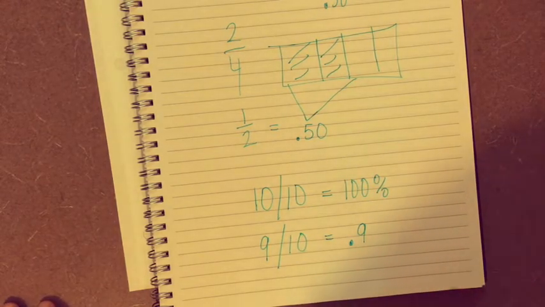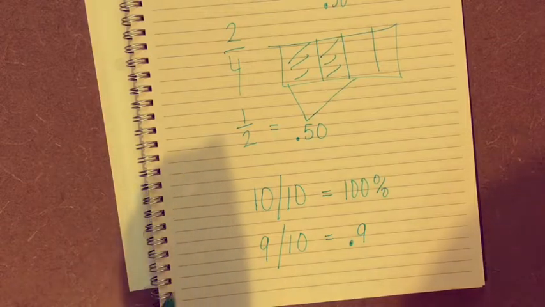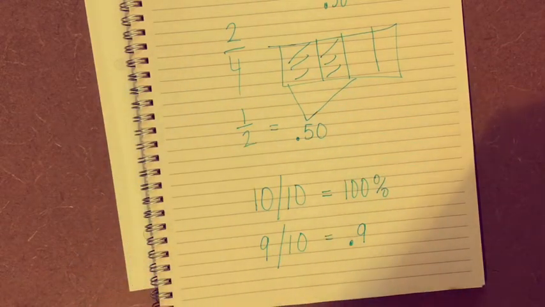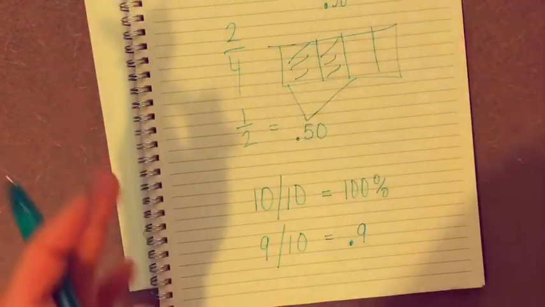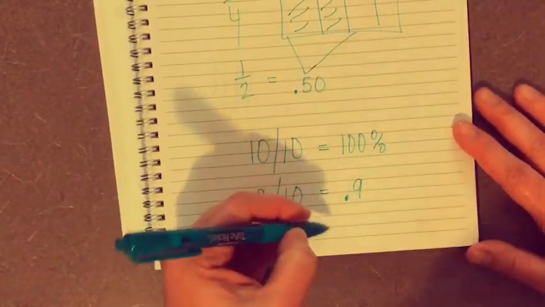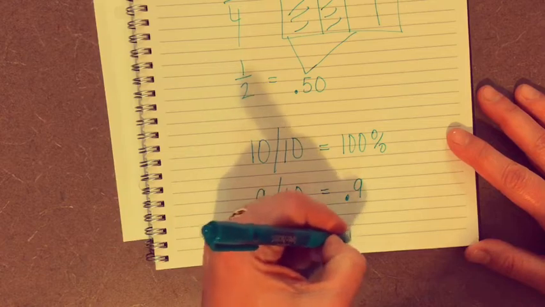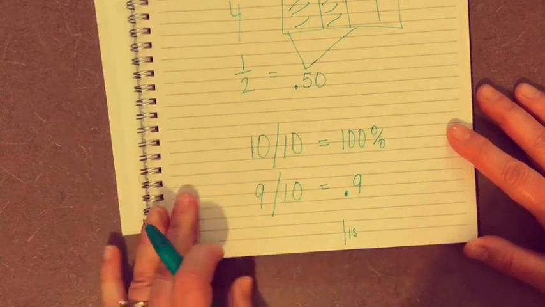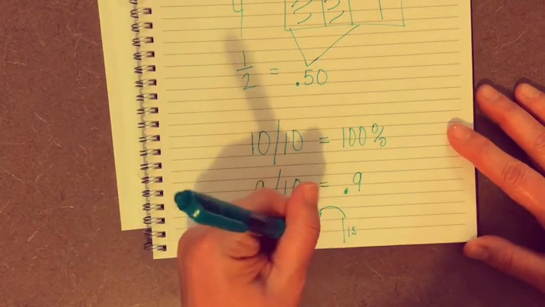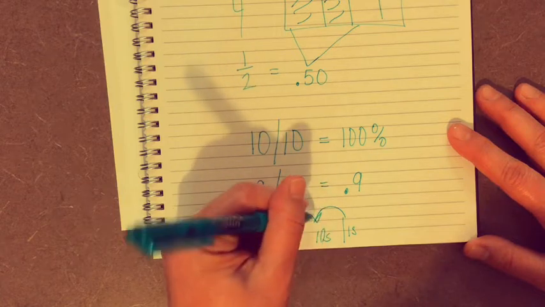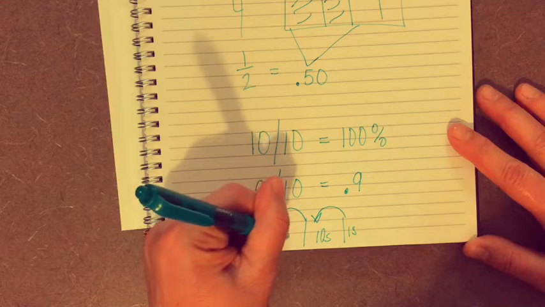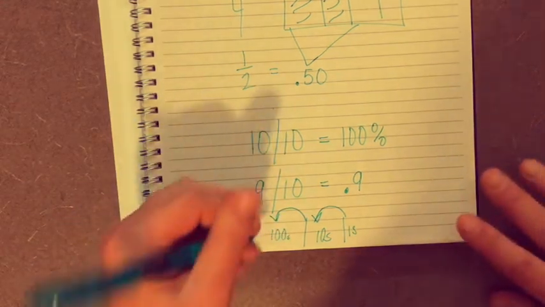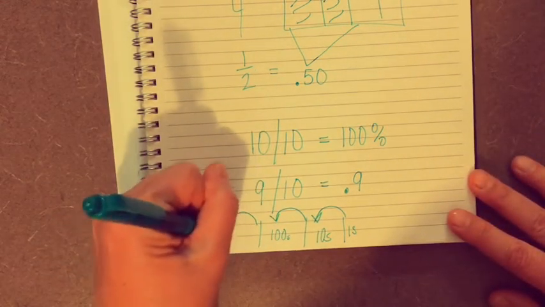Now here's where this gets tricky, because if we were in our classroom, I would show you the picture on our whiteboard, and it has the place value. If you remember, the place value looks like this. We have the ones place, then the tens place, then the hundreds place, and then the thousands place.